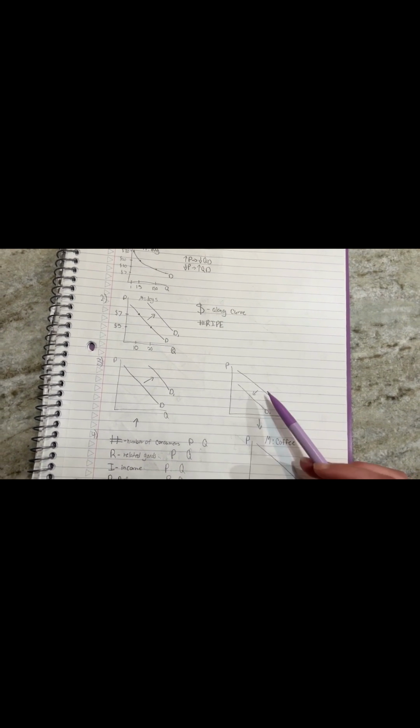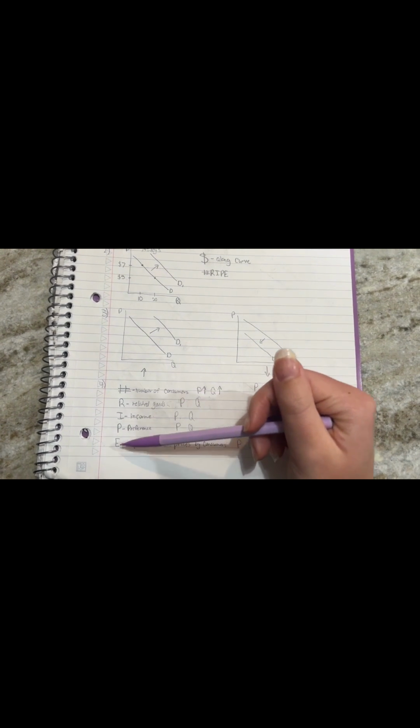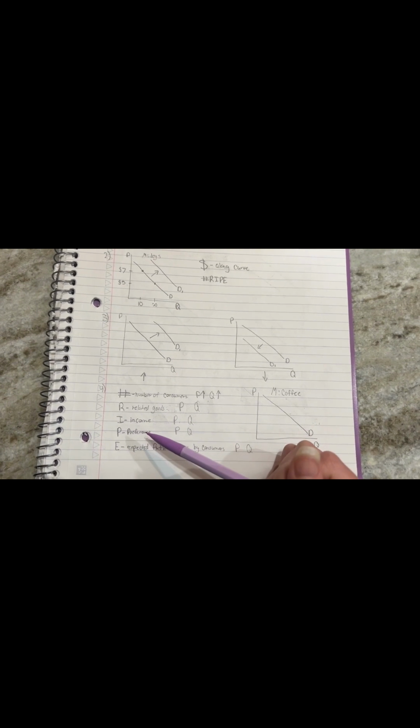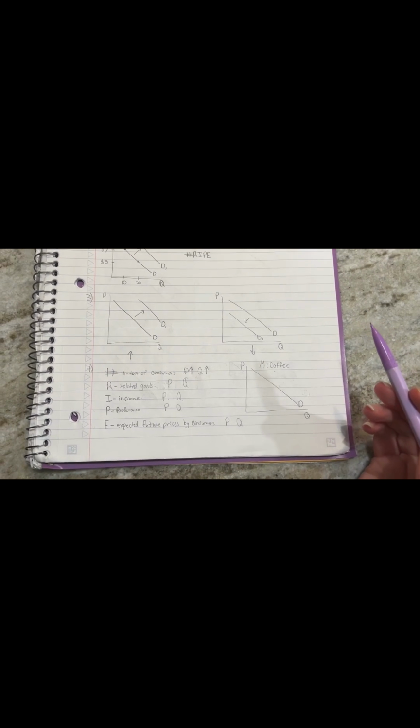The demand curve would shift to the left side of the original demand curve, which equals decreasing. So the determinants of demand is RIPE: number of consumers, related goods, income, preference, and the expected future prices by consumers.